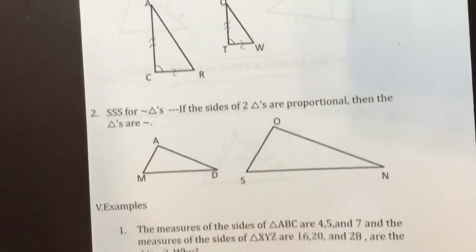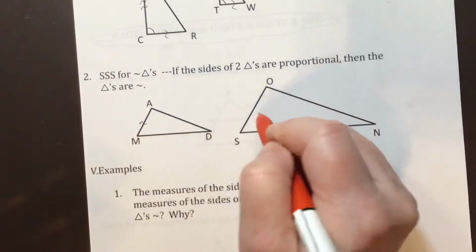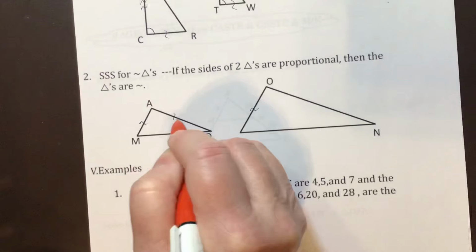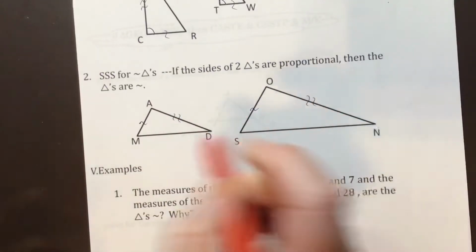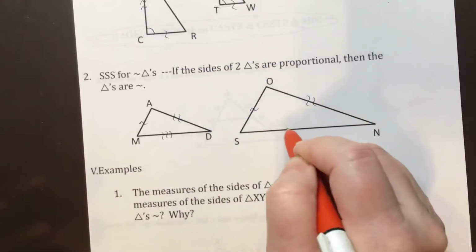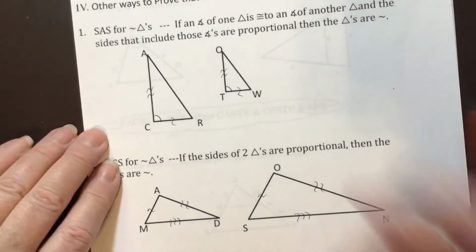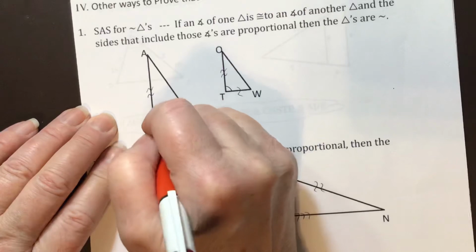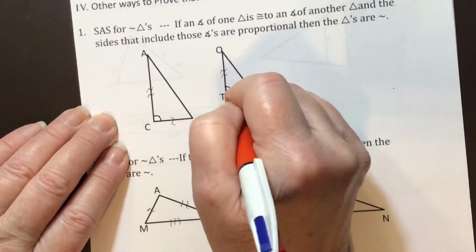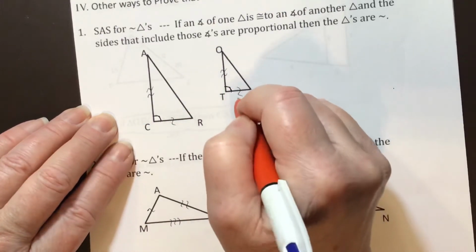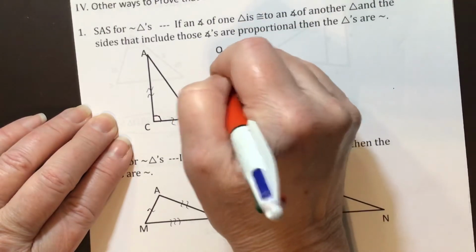And then for side-side-side, we would have to have all three pairs of sides in proportion to each other. So, well, let me just give you an example. Let's say that we know that this is a 90-degree angle up here, and say this is, I'll use my famous 3, 4.